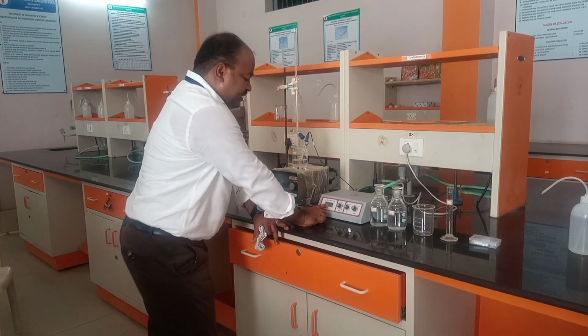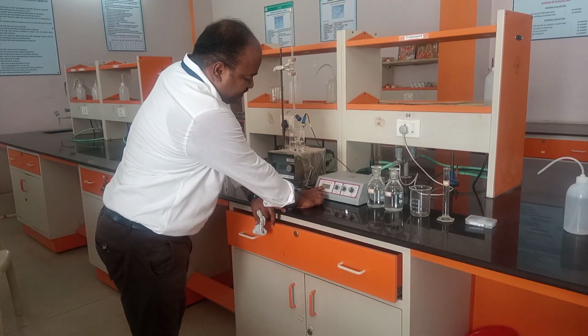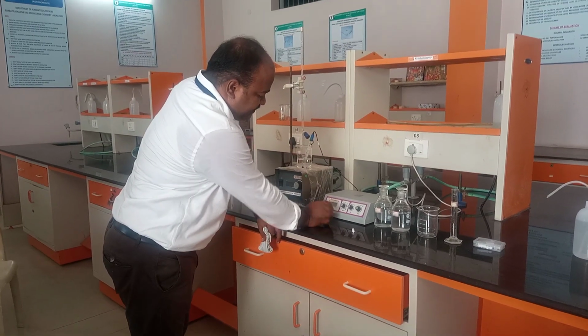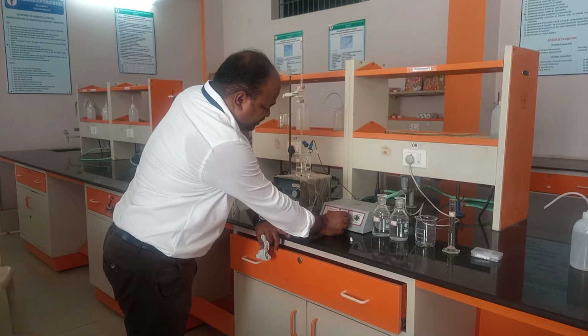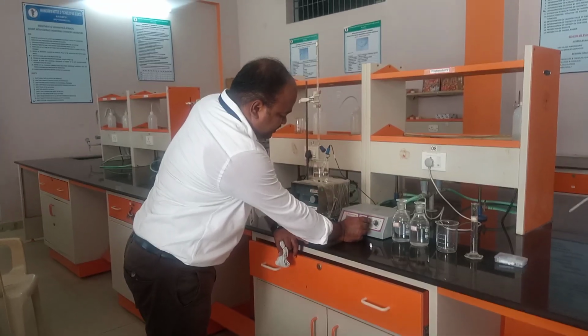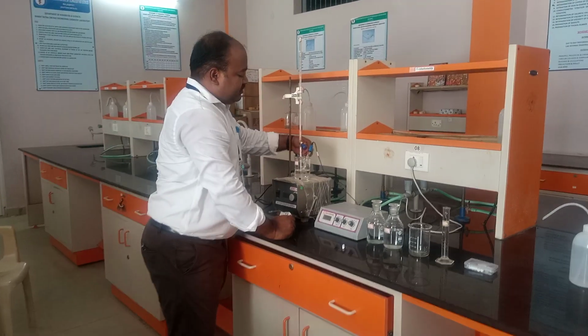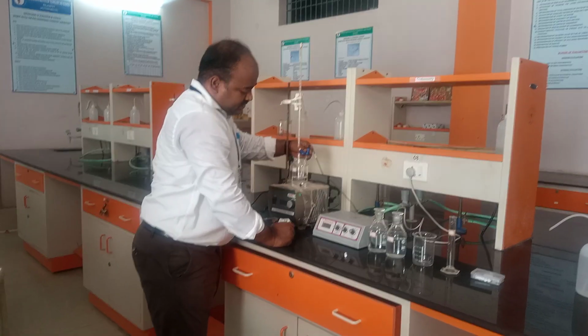Now it is calibrated. Now it is pH 7. So it's not that much constant. So we need to observe this one, make it constant until 7. Then we need to do the experiment.